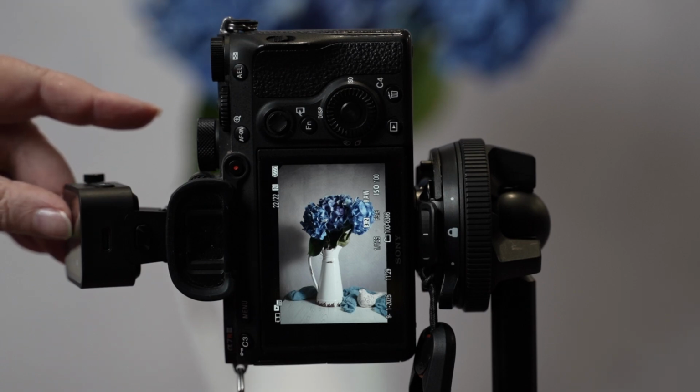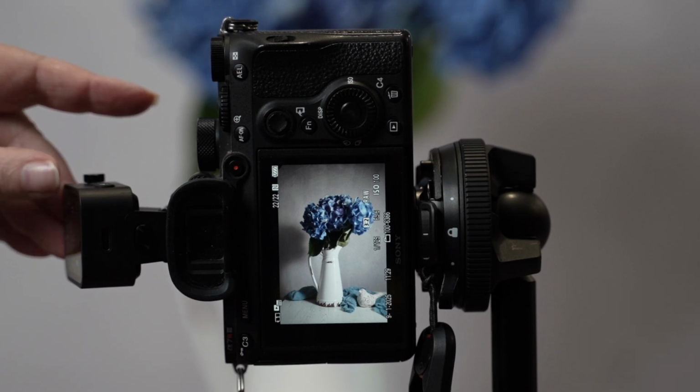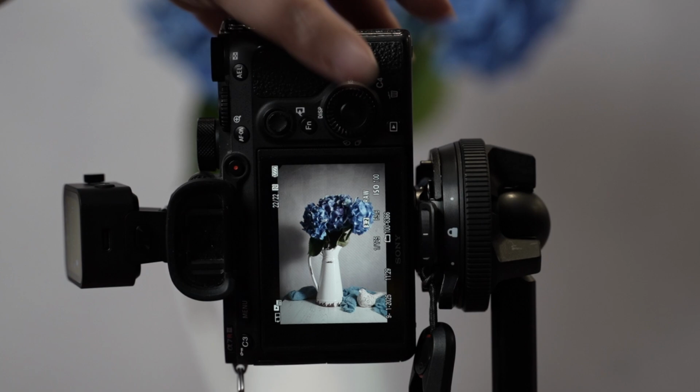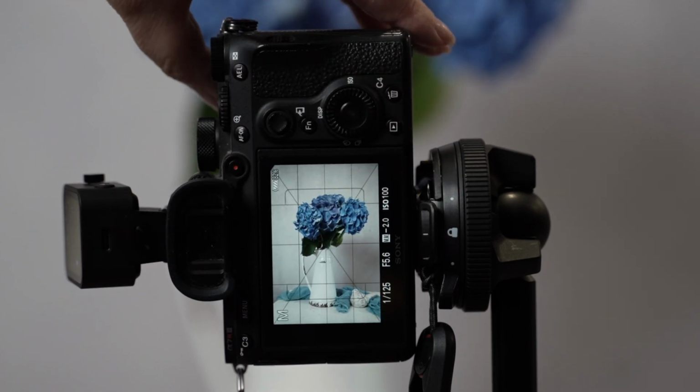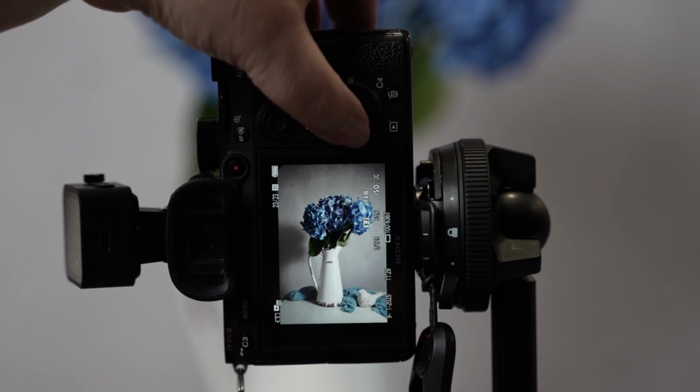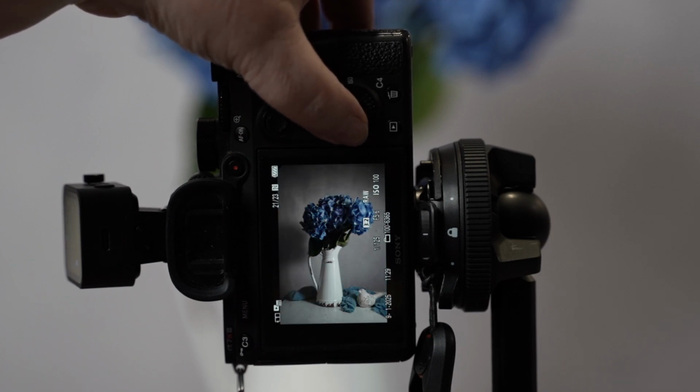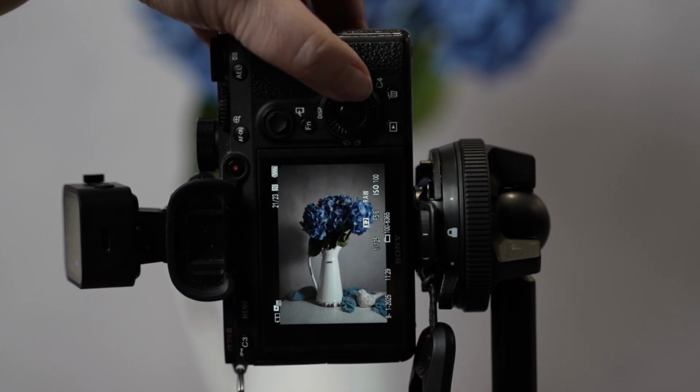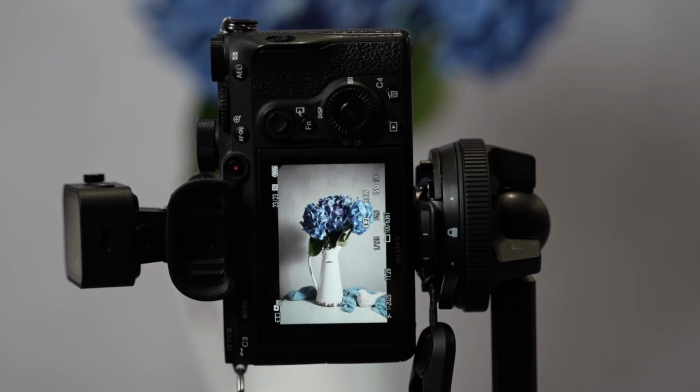If I go up to 2 stops, so it's 2 stops, 1 stop, 0. You see how you can jump it up by using that. It's just a quick and easy way to do it.